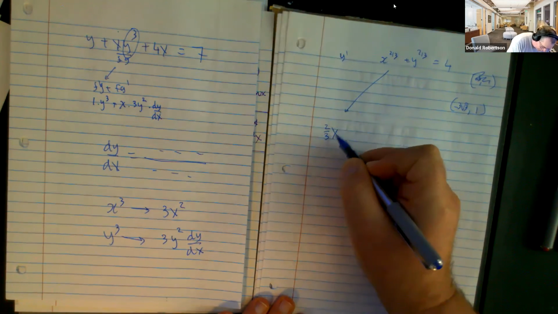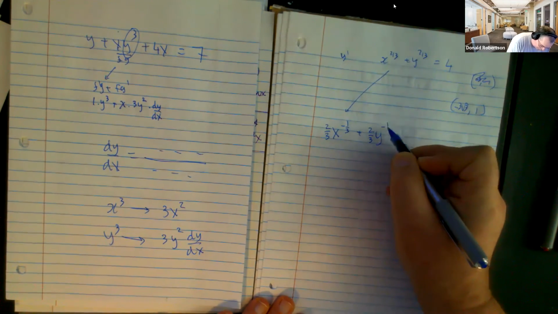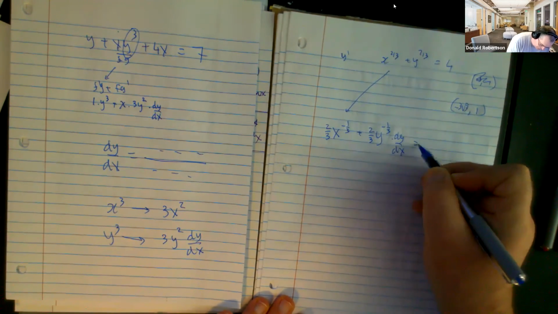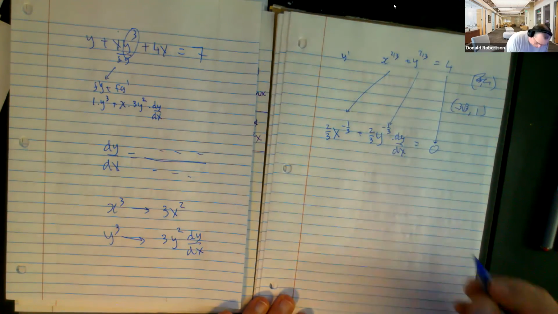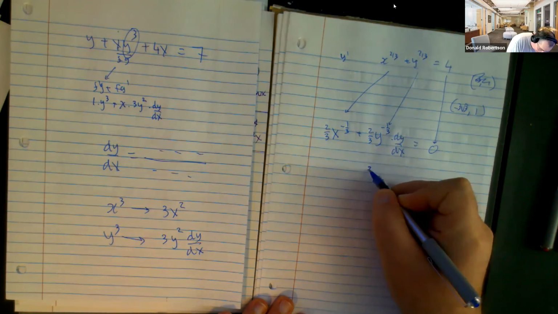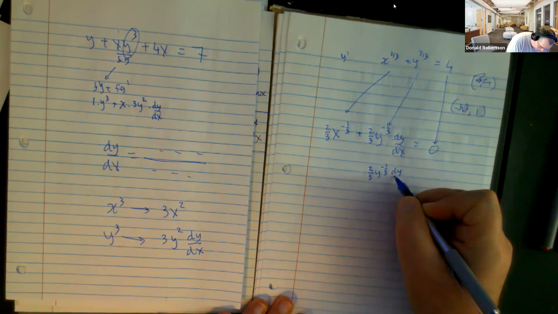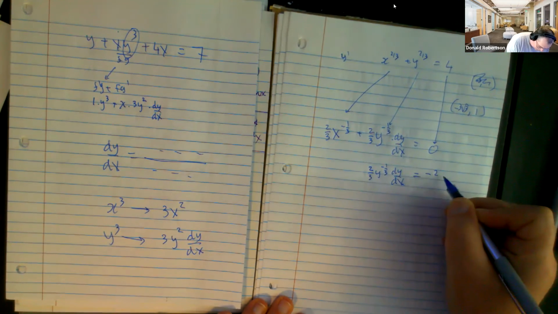Multiply by the power, reduce it by 1, but remember to finish with a dy by dx. And equals, well, derivative of that is 0. So I'm going to have this guy, take that away from both sides.